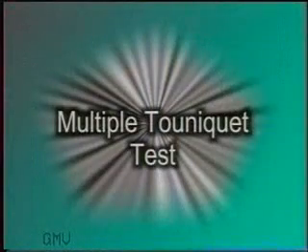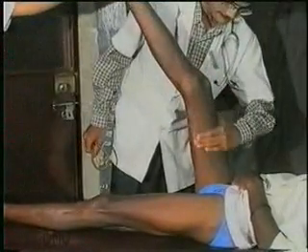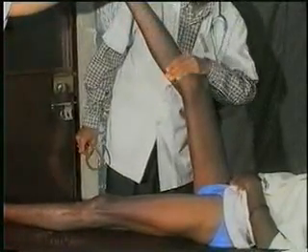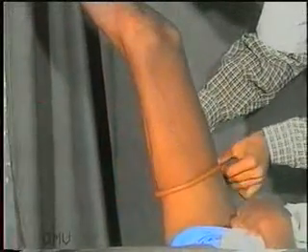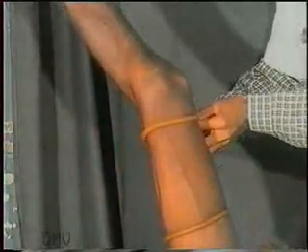Now we will perform the multiple tourniquet test. With the patient supine, elevate the leg and empty the veins completely by milking them down. Now apply 3 rubber tourniquets: one just below the saphenous opening, second just above the knee, and third just below the knee. This divides the long saphenous vein into 4 segments, each with one constant perforator.